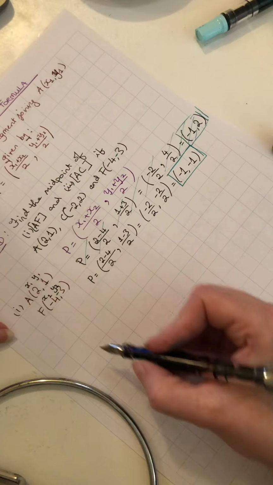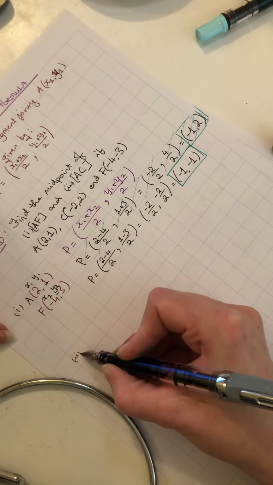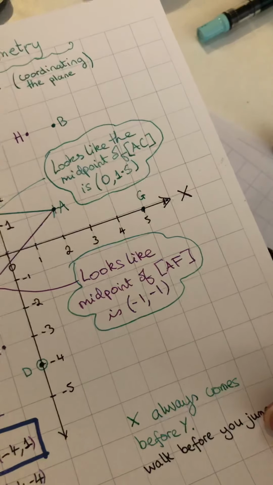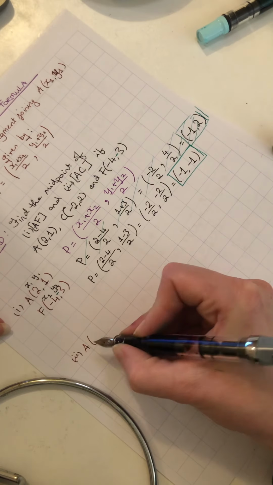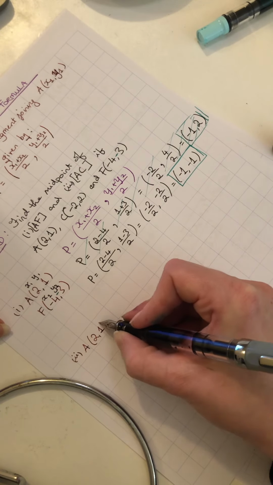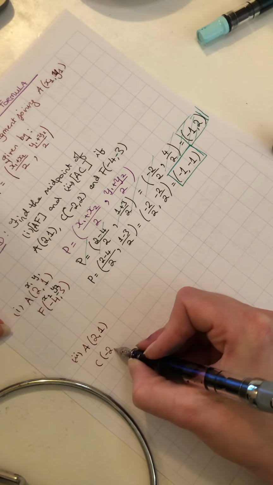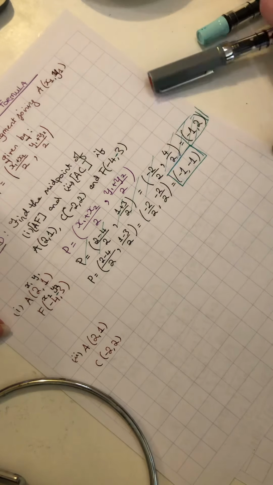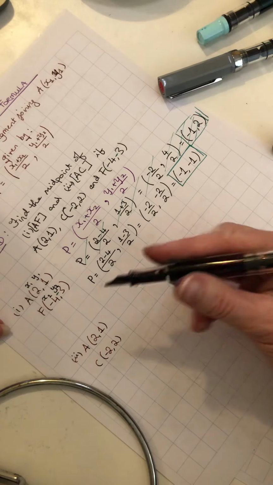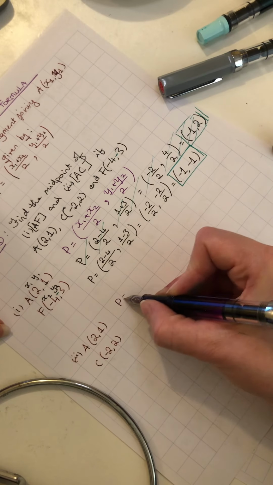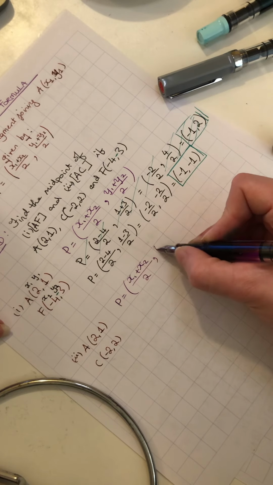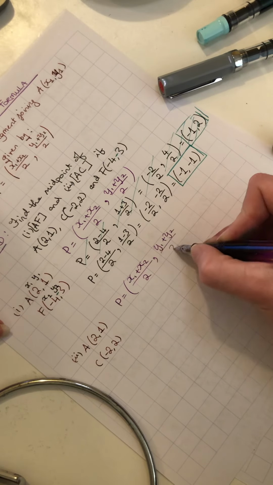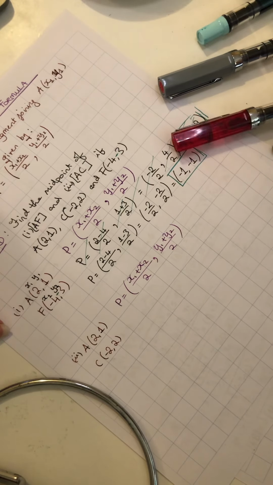Okay, let's do the second two. And we said that the midpoint of AC looked like 0, 1.5. So let's find out. A is 2, 1, and C is -2, 2. So my midpoint formula, first few times you do this, now write it down every time. x1 plus x2 over 2, the average of the x values. y1 plus y2 over 2, the average of the y values.